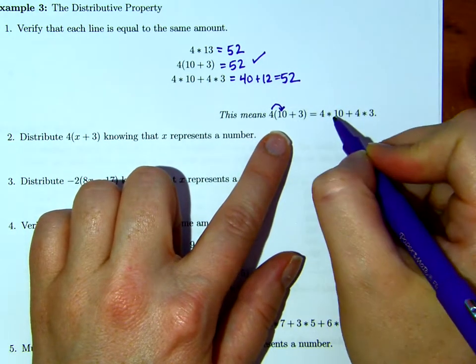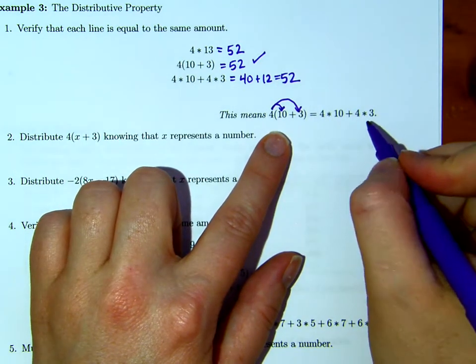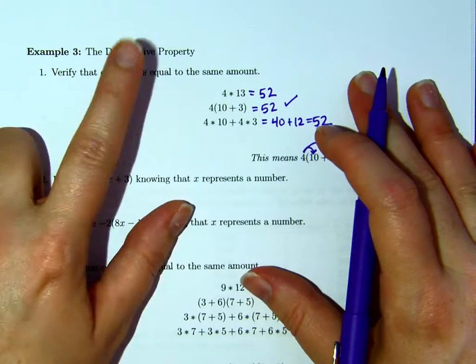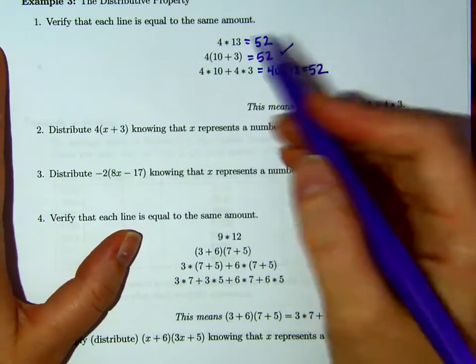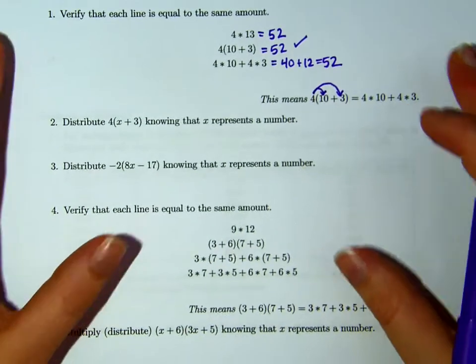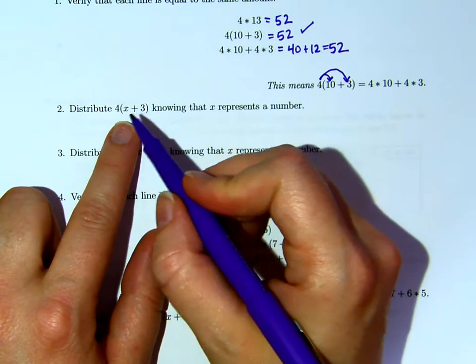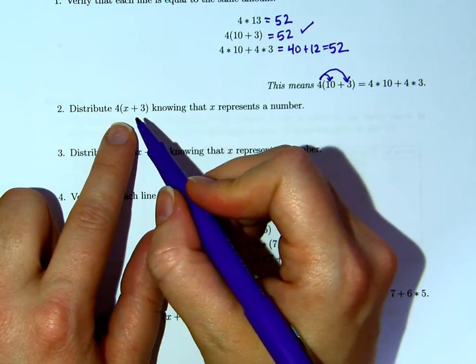So that means in the middle here, 4 times the quantity 10 plus 3 is equal to 4 10s plus 4 3s. Got it. This is called the distributive property. So based on our place value, we can break down some of our numbers and think of it that way. Well, knowing that x represents a number, how would we multiply these two things?